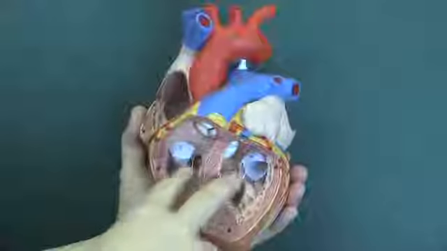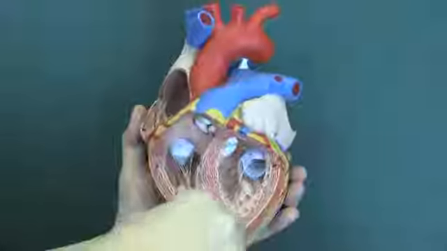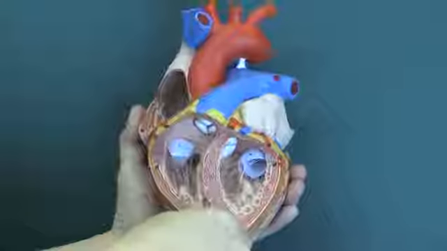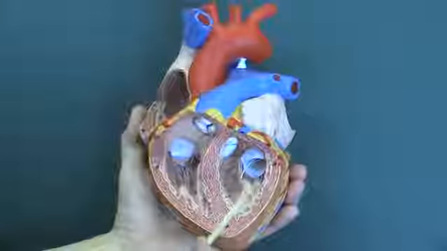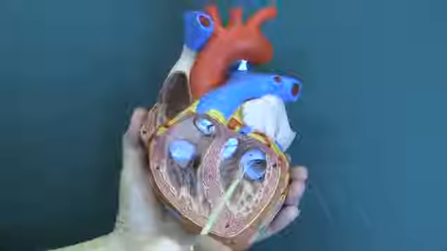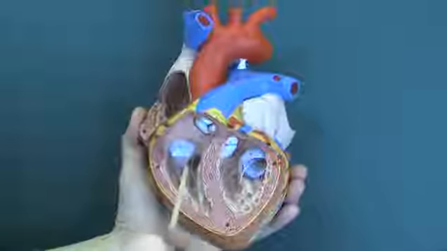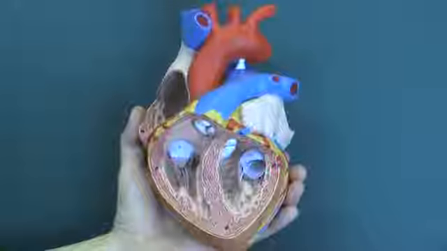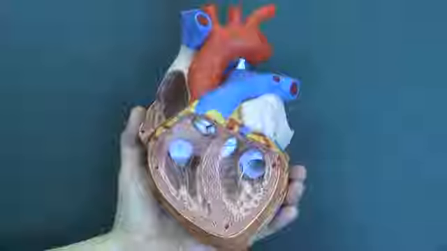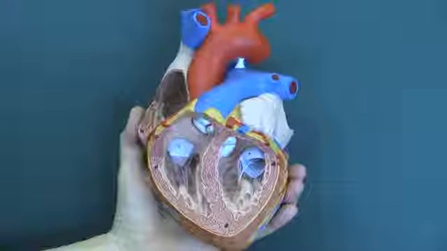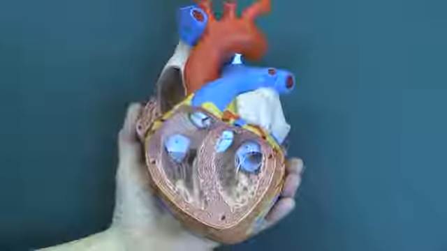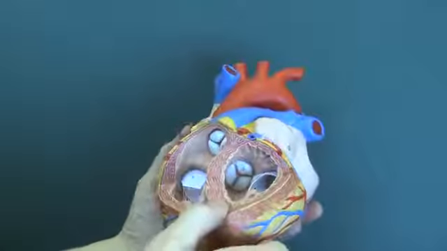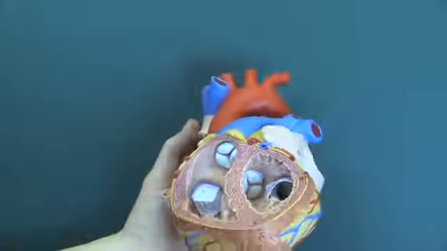Now, when the pressure of the blood in the ventricles increases, that's going to slam shut the atrioventricular valves. So the increase in blood pressure in the ventricles will shut the mitral valve and will simultaneously shut the tricuspid valve. And that makes a sound that's traditionally referred to as a lub. That will eject the blood through the arteries, through the arterial valves.